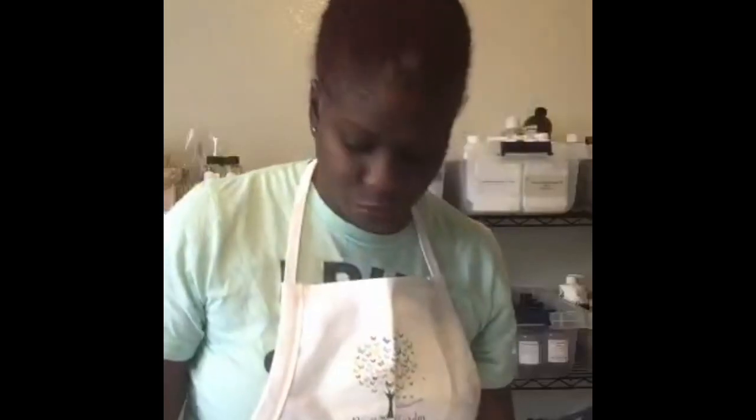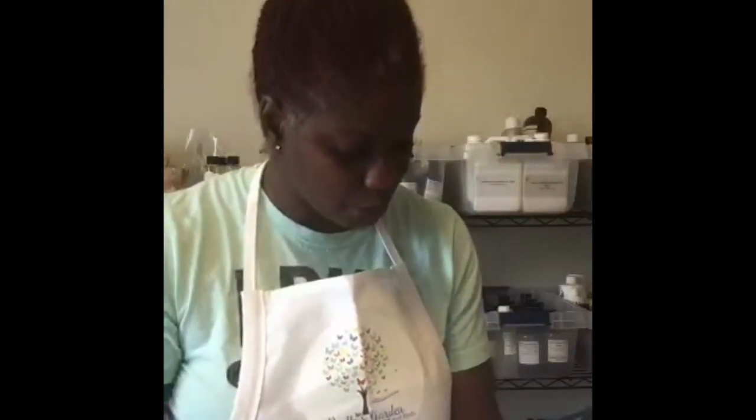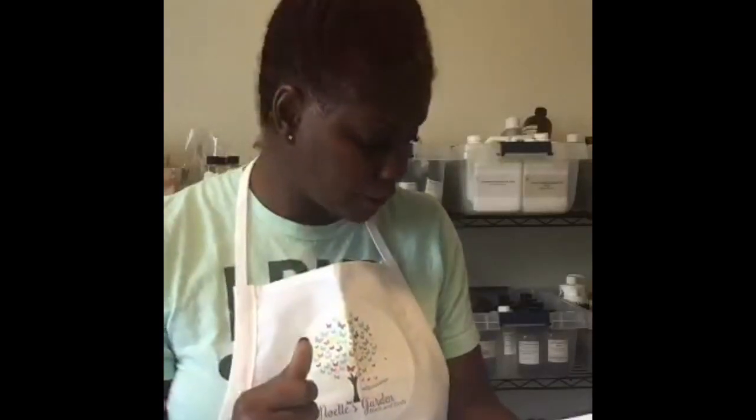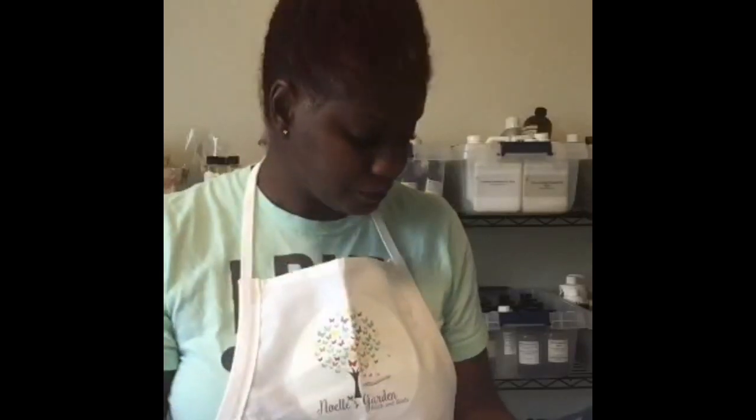Other natural colorants are activated charcoal, not charcoal, activated charcoal. That provides a beautiful black. I've used paprika infused olive oil to get a nice, beautiful orange. Cocoa powder is used to provide a nice, natural, beautiful brown. I use liquid chlorophyll in my facial bar to give it a nice, beautiful green. There are tons and tons.